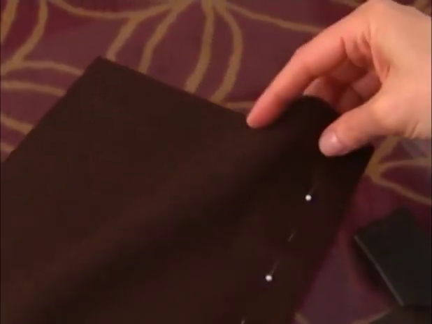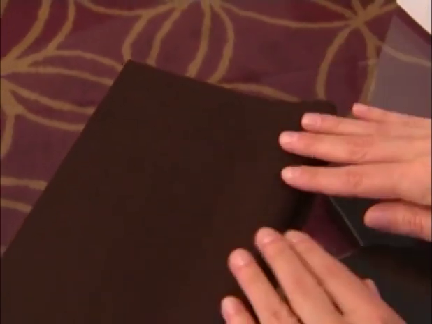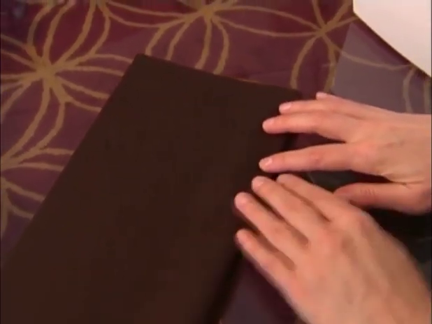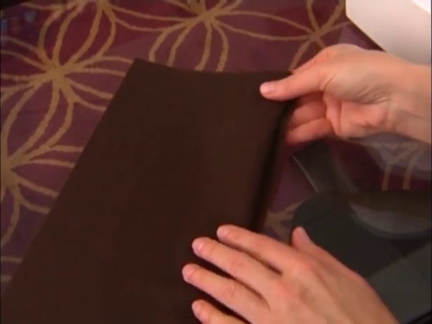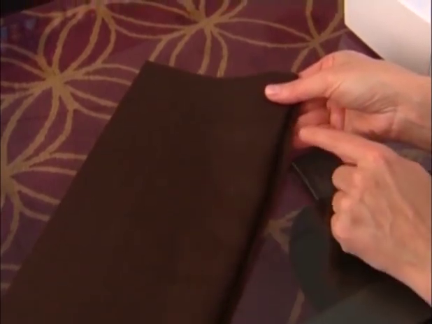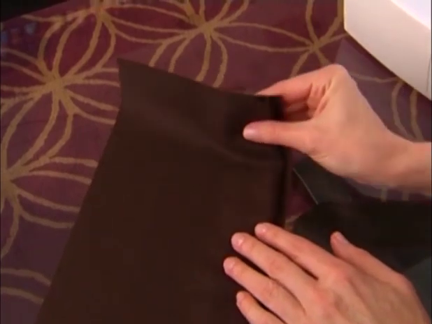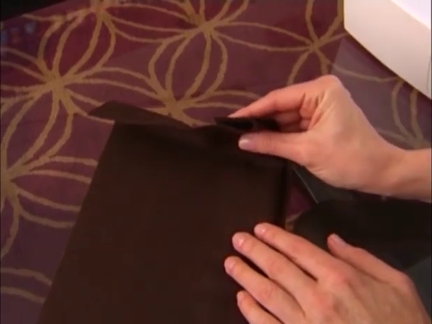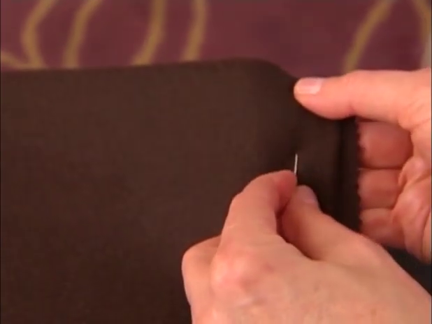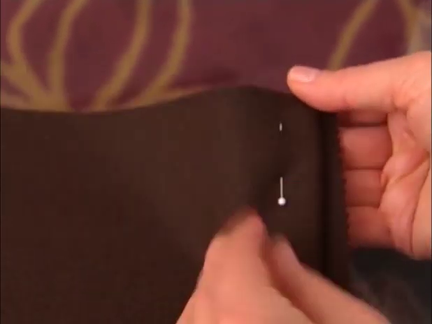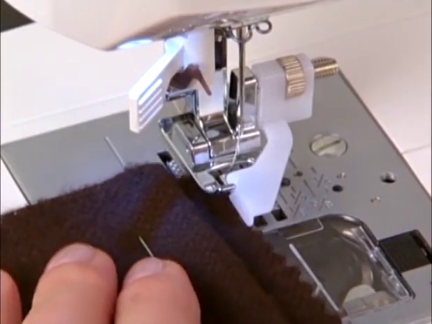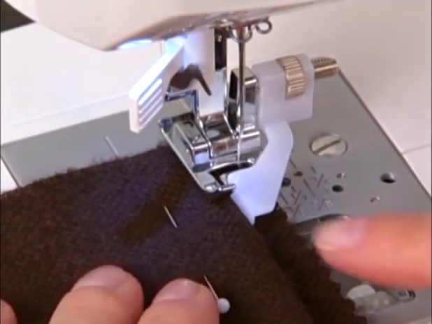Fold the fabric back like this so that it is against the right side of the fabric, with the top edge of the hem extending about 1/4 inch to the right side of the folded fabric. Reposition the pins to secure the fold. Start sewing slowly at the fabric fold.